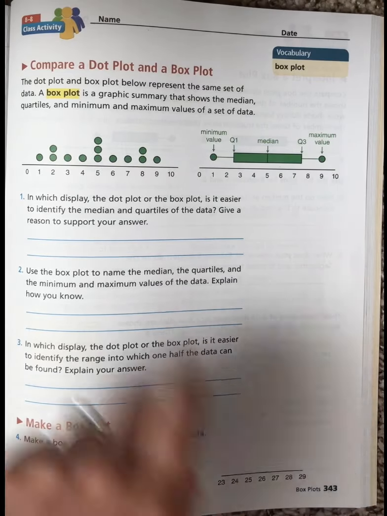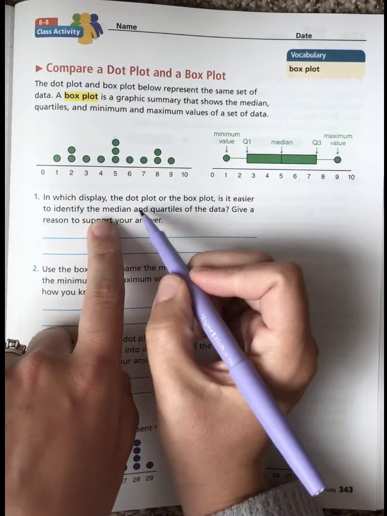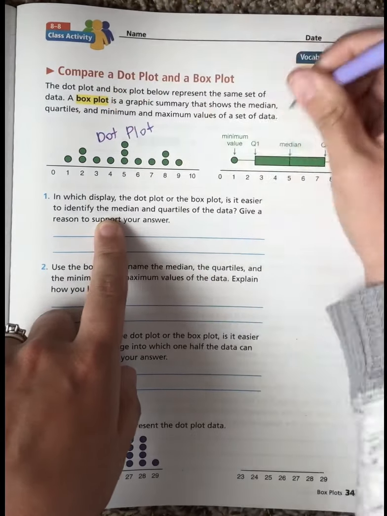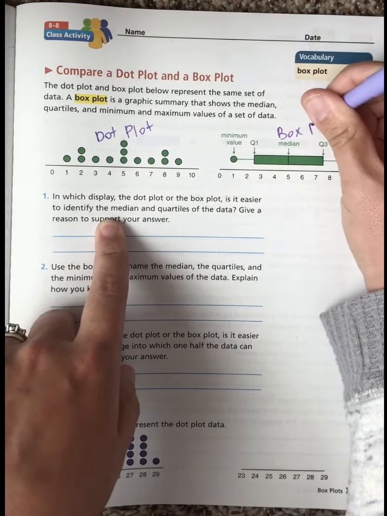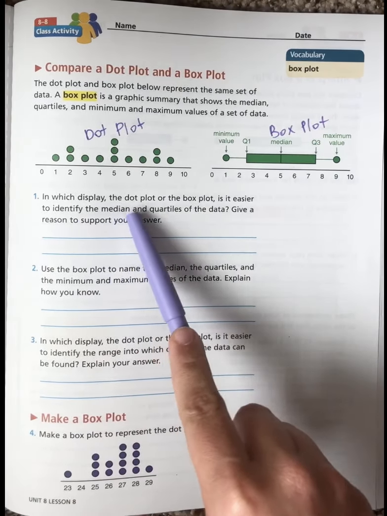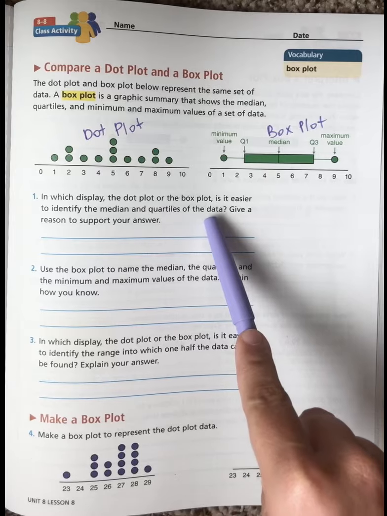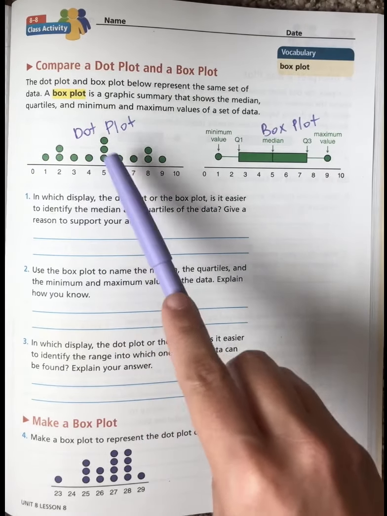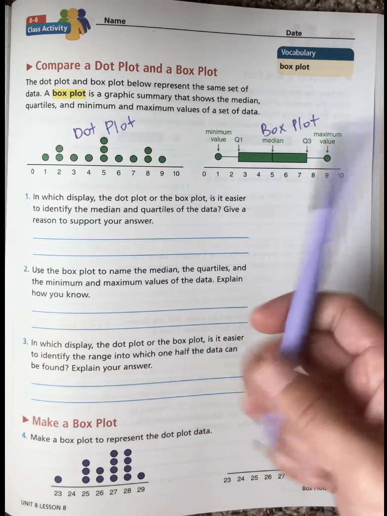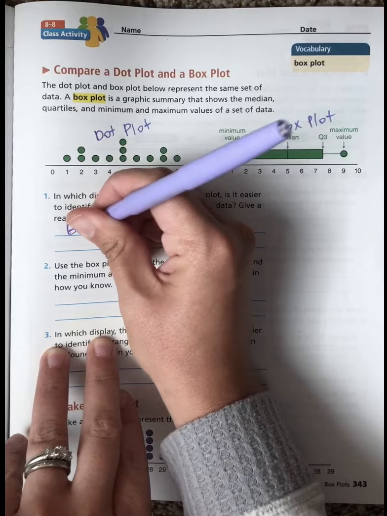So in which display, either the dot plot or the box plot, is it easier to identify the median and the quartiles of the data? Give a reason. What do you guys think? Dot plot or the box plot? Which one is easier to find the median and the quartiles? I would definitely say the box plot because they're already listed.